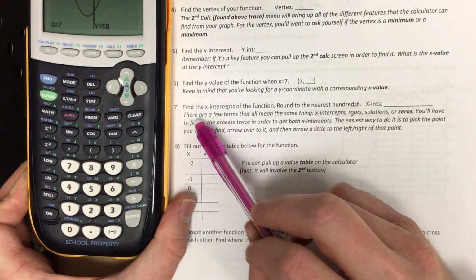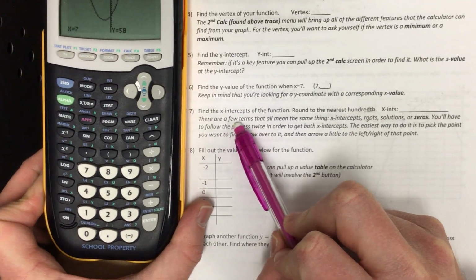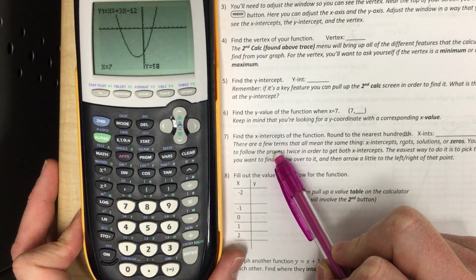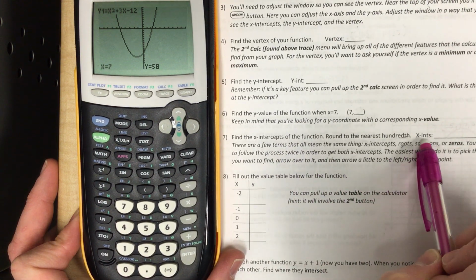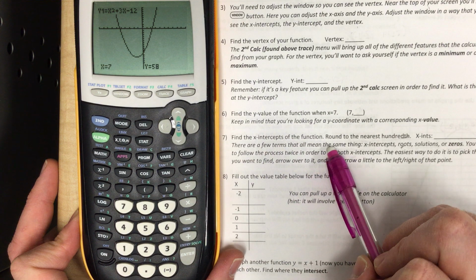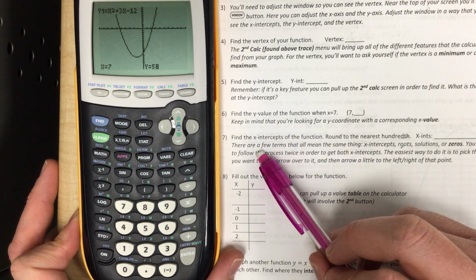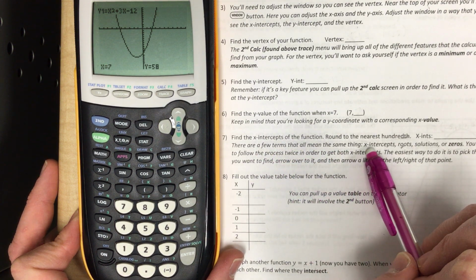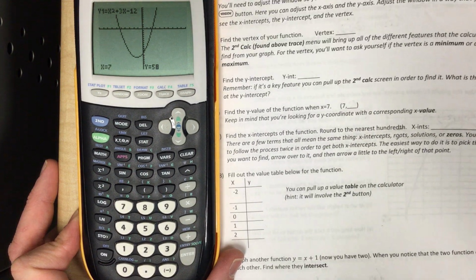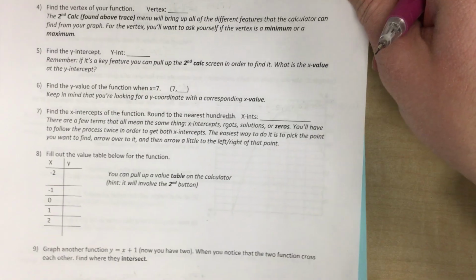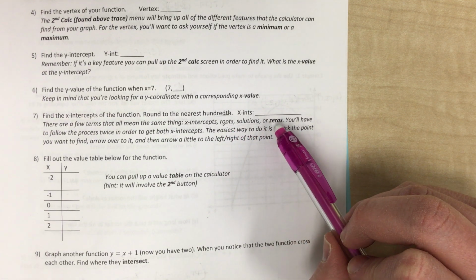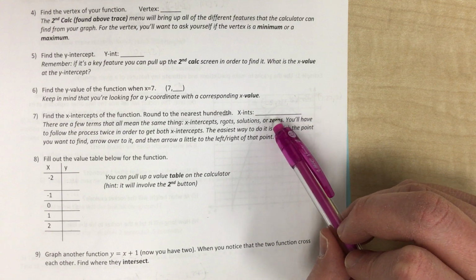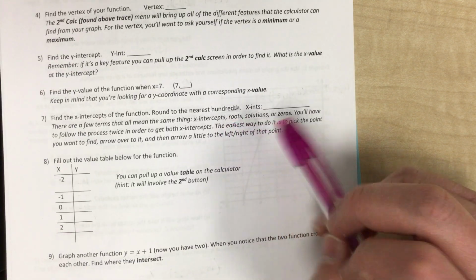All right, now we're at number 7, find the x-intercepts. Sorry, I hope my graphing calculator doesn't go off the screen. Okay, so x-intercepts. One thing that you should notice is that there's a few terms that all mean the same thing. So x-intercepts is what we often call it, but also we have roots, solutions, or zeros. So TIs use the word zeros, Casios use roots.